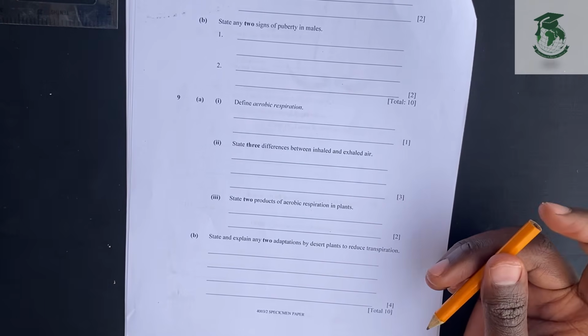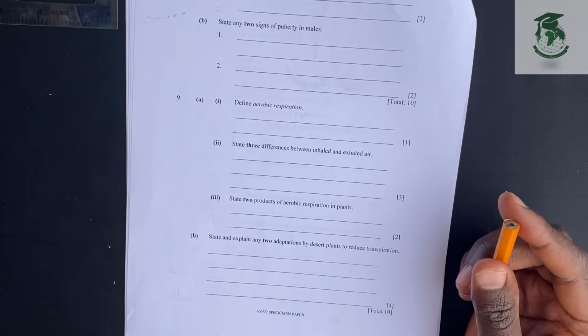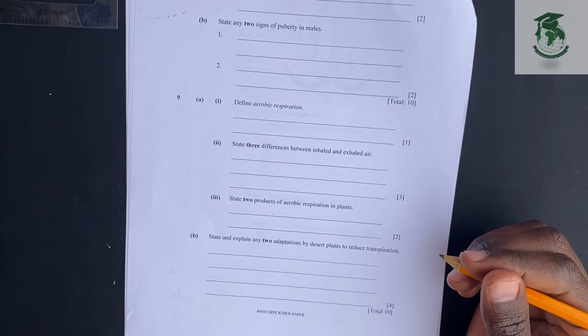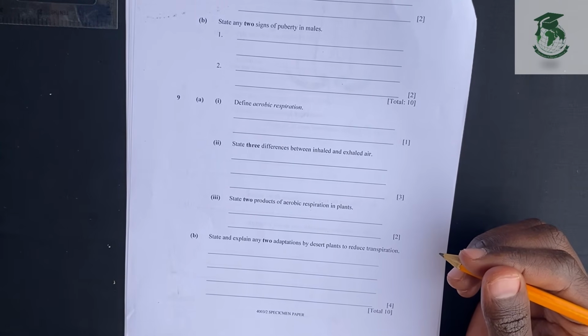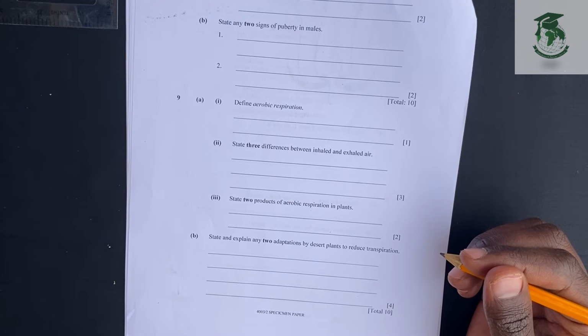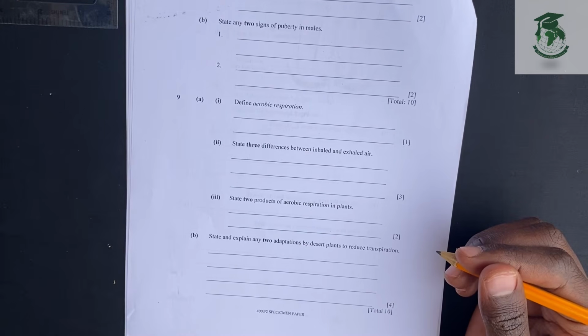Aerobic means in the presence of oxygen, whilst anaerobic means in the absence of oxygen, and also the products are different. In aerobic respiration, we produce carbon dioxide and water. In anaerobic respiration, there's production of lactic acid and carbon dioxide, or we may produce alcohol and carbon dioxide.